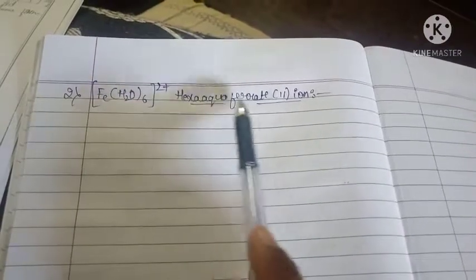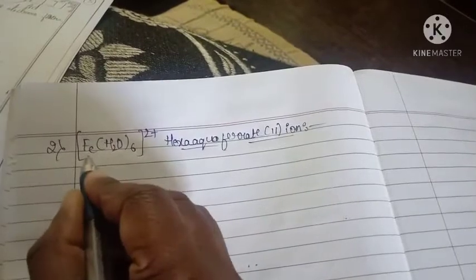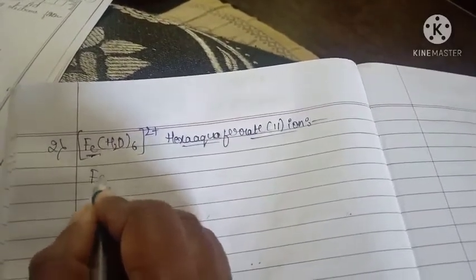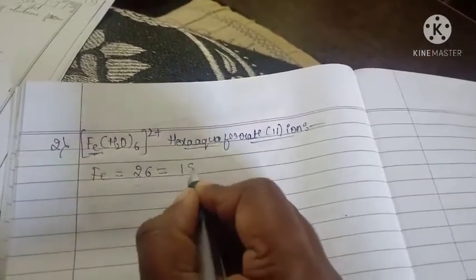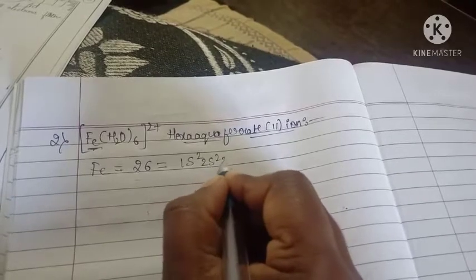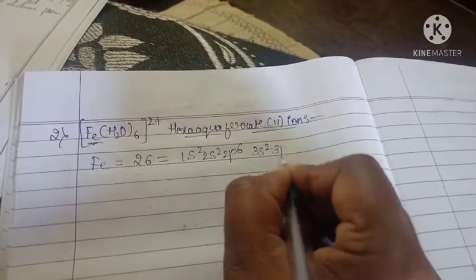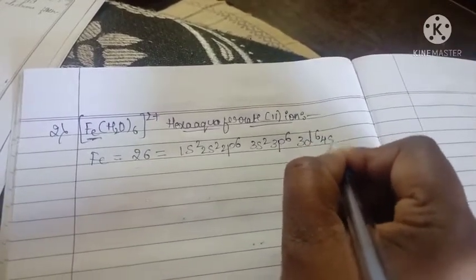Okay, last example is the hexaaquaferrate 2 ion. Here the central metal atom is iron. You have to write iron is equal to 26, 1s2, 2s2, 2p6, 3s2, 3p6, 3d6, 4s2.